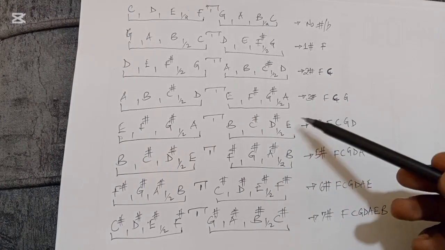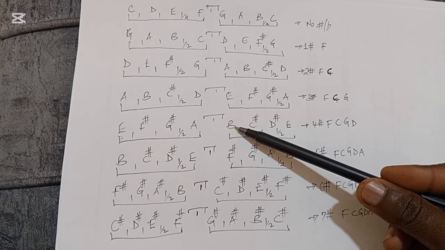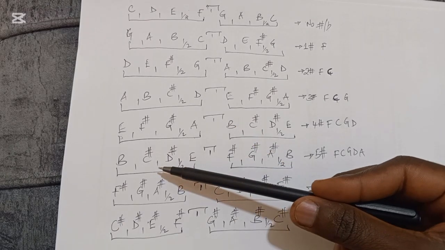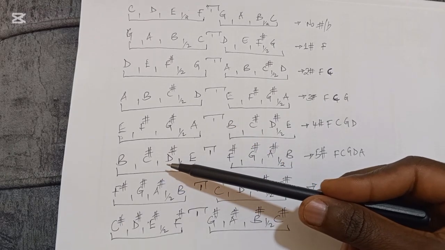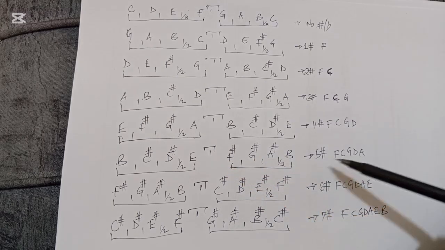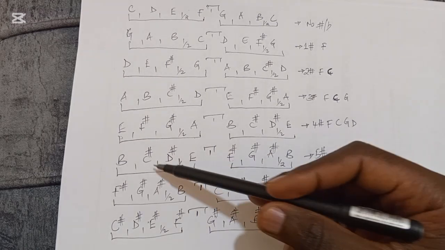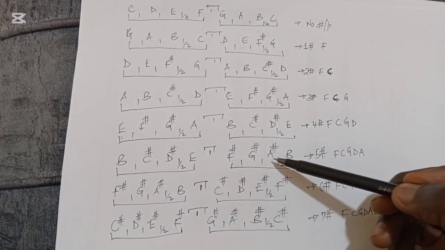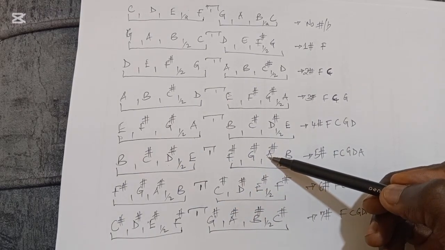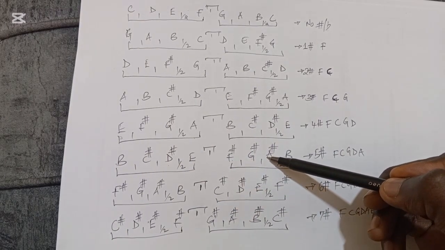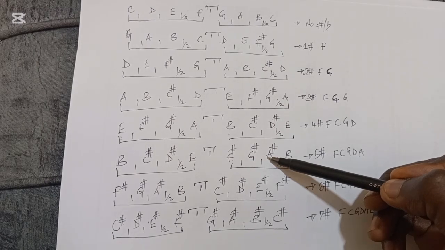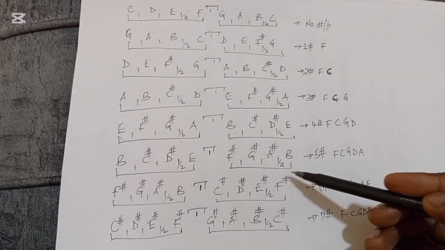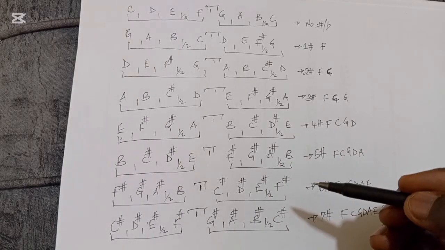So we continue with the pattern for B. The next will be B. In B, the letters sharpened are F, C, G, D, then lastly A. A has also been sharpened here. So that pattern, whatever has been sharpened first, is kept throughout all these keys or all these major scales.